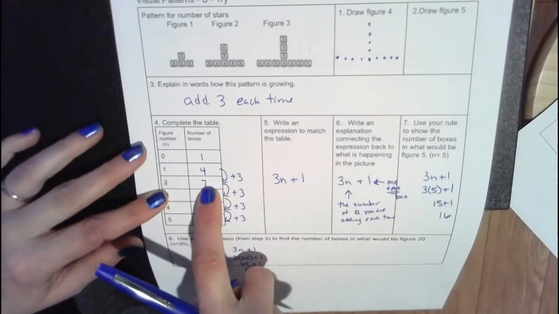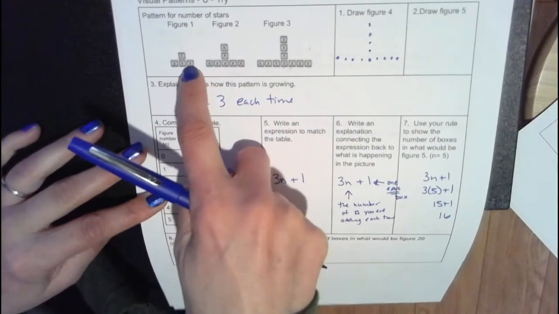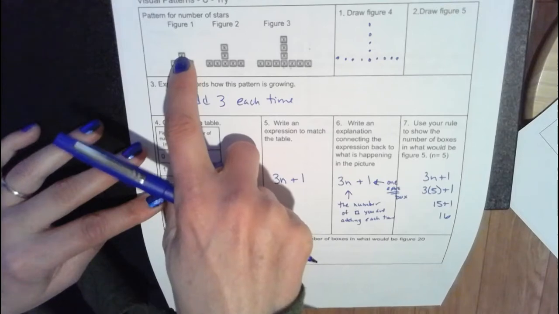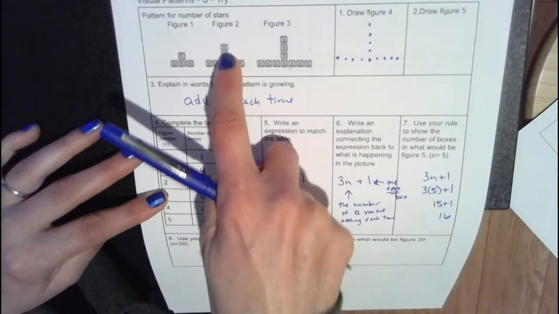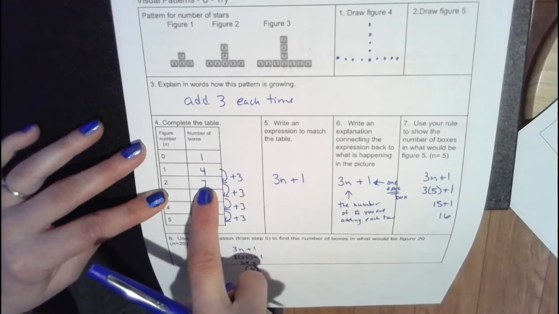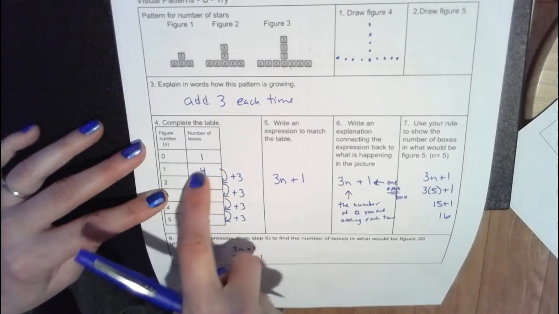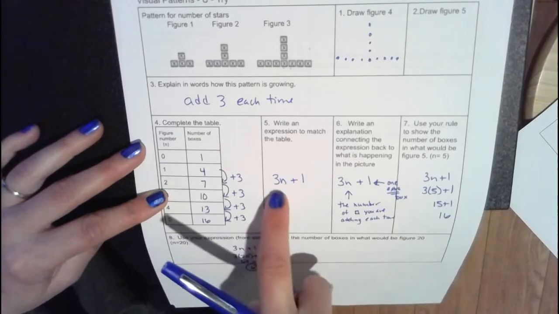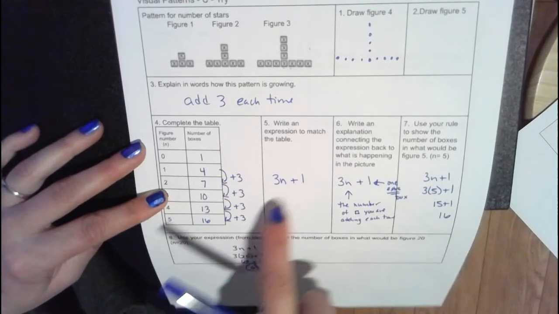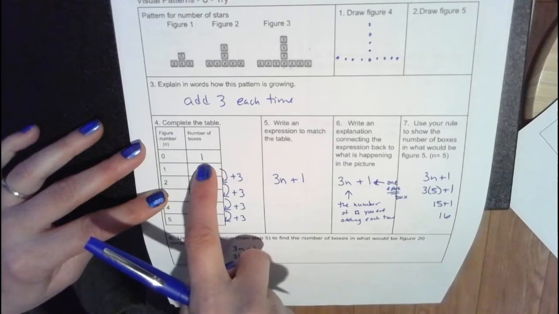Okay, you can't see what I'm doing. Here's where I found the 4: 1, 2, 3, 4. Here's where I found the 7: 1, 2, 3, 4, 5, 6, 7. Okay, so I'm filling in the first couple parts of the chart, and then I just build the rest of the chart off of it. The 3 is the repetitive addition. The 1 is from the working backwards.